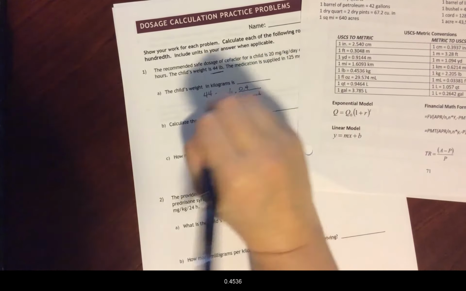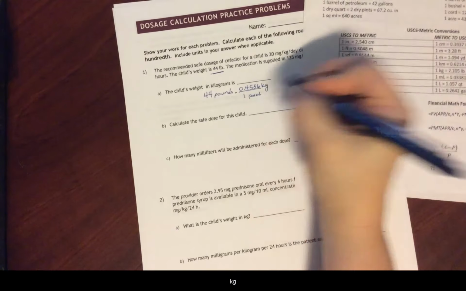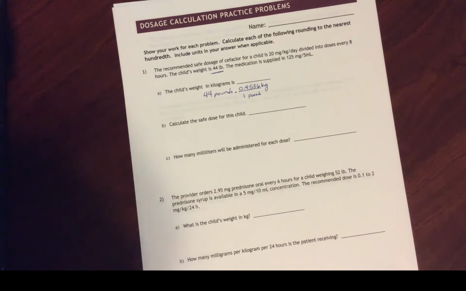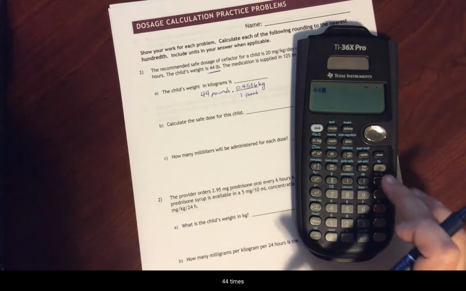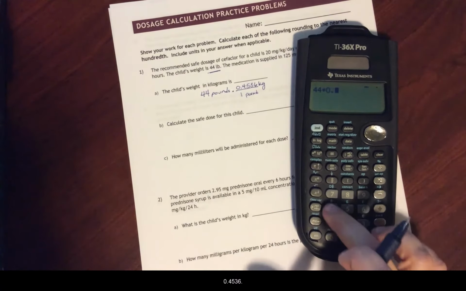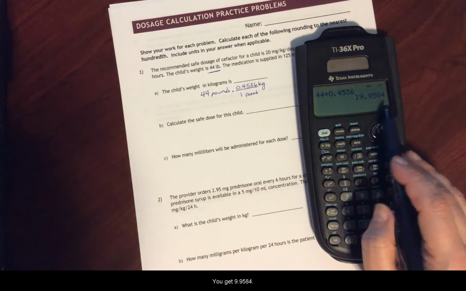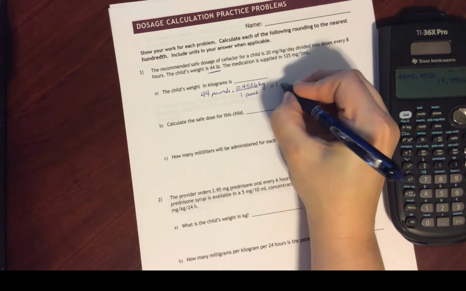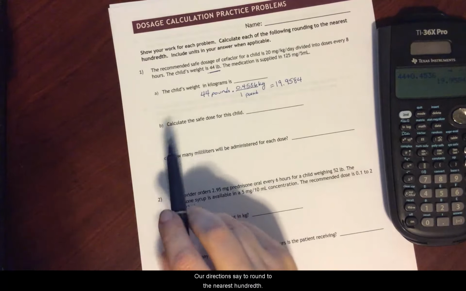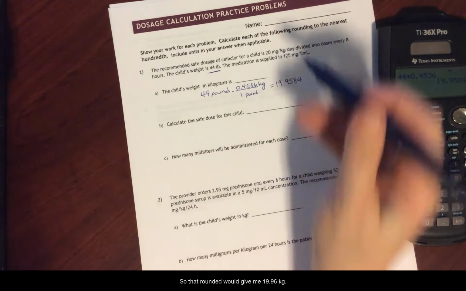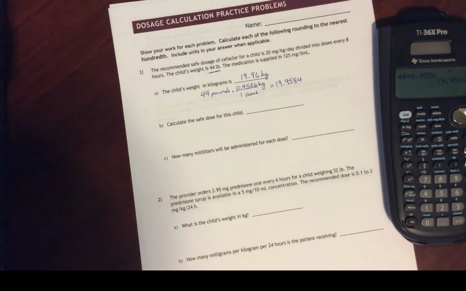And 0.4536 kilograms. So then we're going to multiply that. We'd have 44 times 0.4536. We get 19.9584. Our directions say to round to the nearest hundredth, so that rounded would give me 19.96 kilograms.